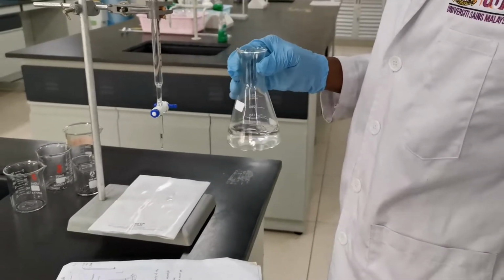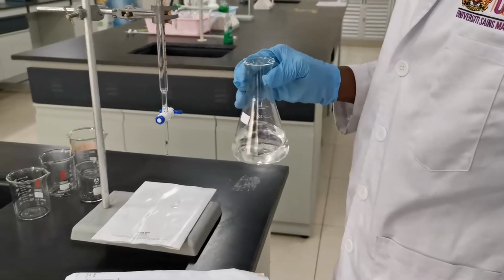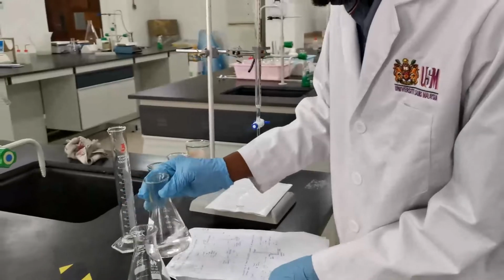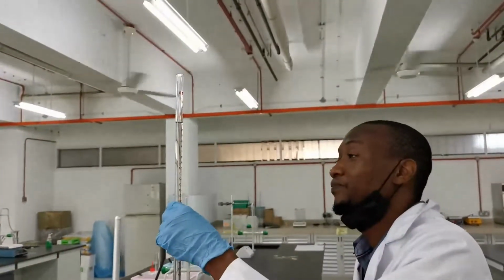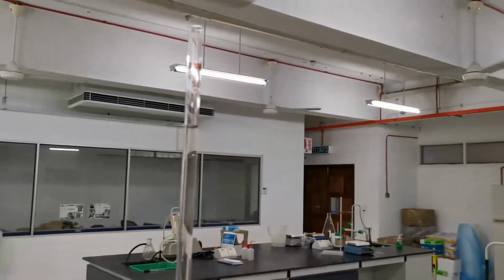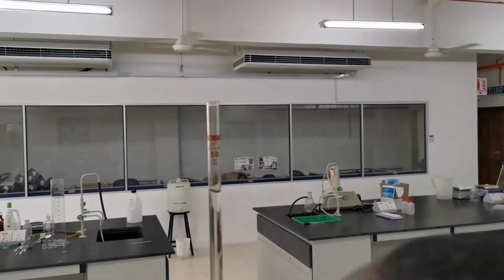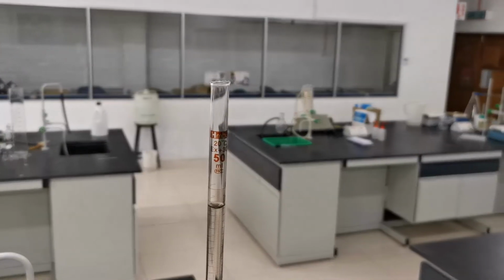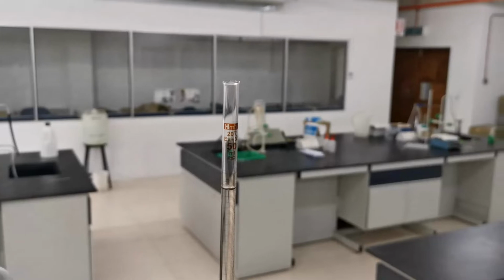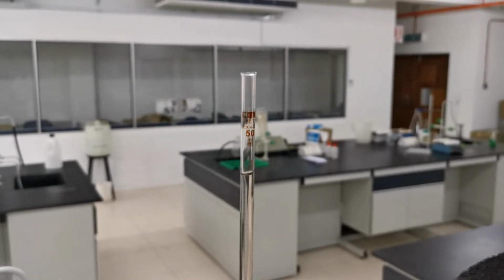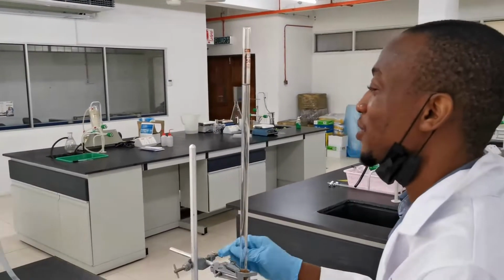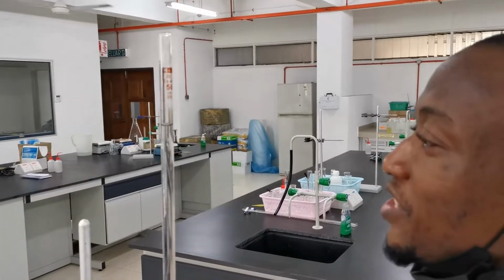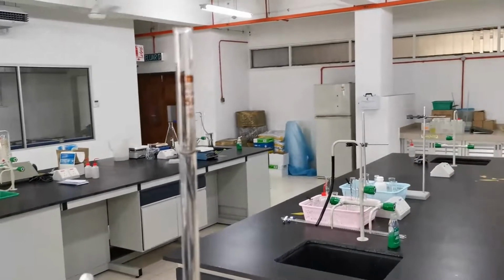Then we already have our sodium hydroxide solution in the burette. You take the initial reading from the burette. If some students are short, they cannot see. If you can't see, just bring it down a little bit to take the reading. The initial burette reading here is 1.5.